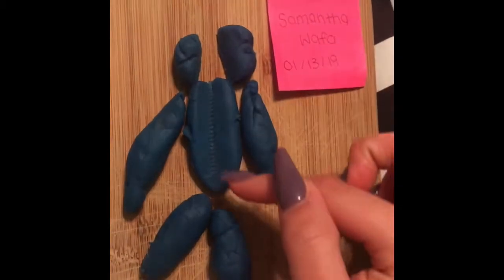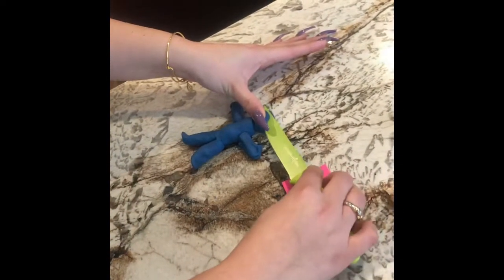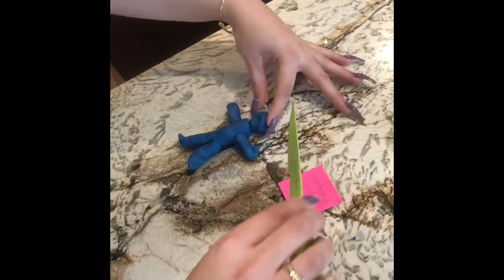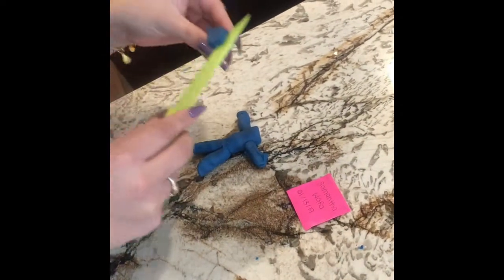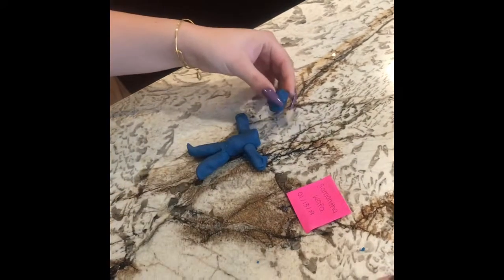There's the line dividing the body. Next, I will show the frontal plane or coronal plane. This divides the body into anterior and posterior portions. Here's an example of me cutting the body and separating the two.